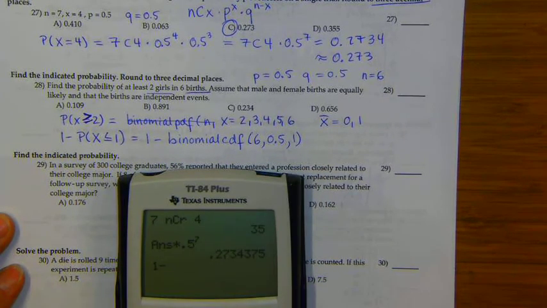For the binomial CDF, you go to second vars and arrow down to binomial CDF. So this time I'm going to use 6 trials, the probability is 0.5, and my largest value included is 1.